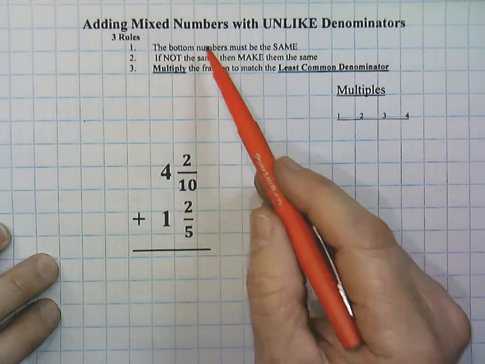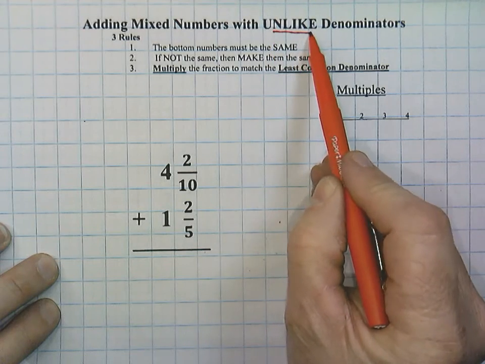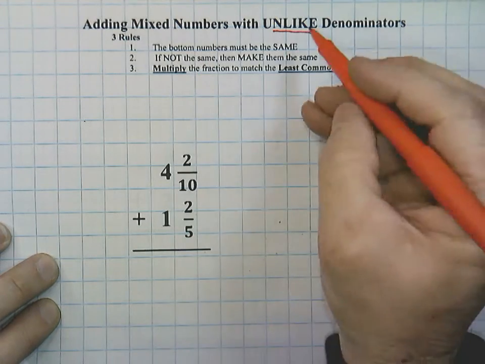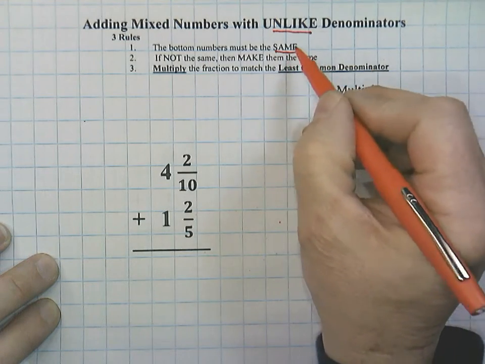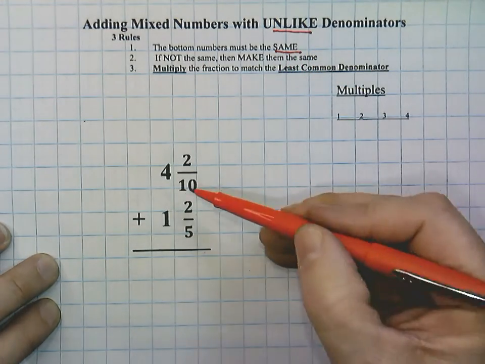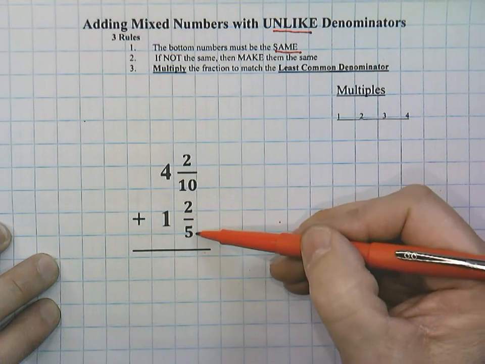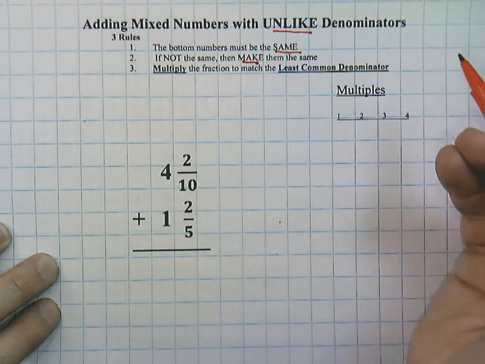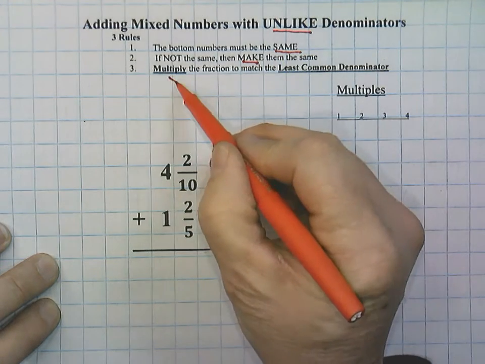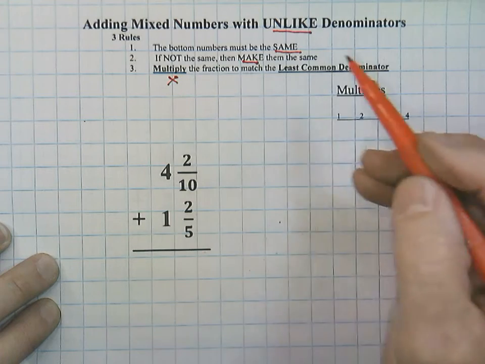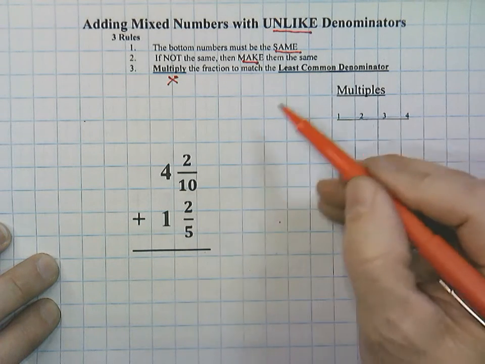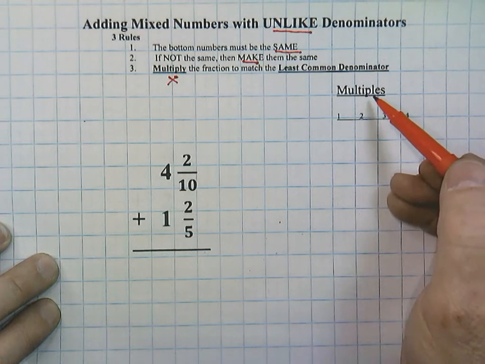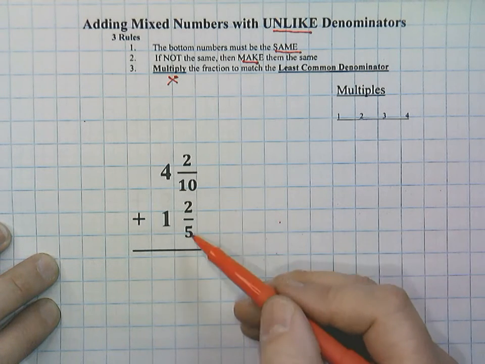When we add mixed numbers with unlike denominators, there's 3 rules you want to keep in mind. The bottom numbers, when you add fractions or subtract, have to be the same. If they are not the same, like we're dealing with in this lesson, your job is to make them the same. How do you do that? You use multiplication, and we're going to multiply and turn it into the least common denominator. In other words, we're going to do multiples of the bottom numbers.